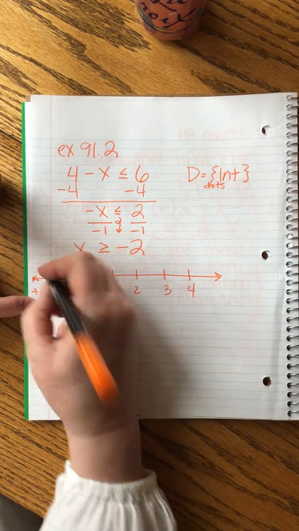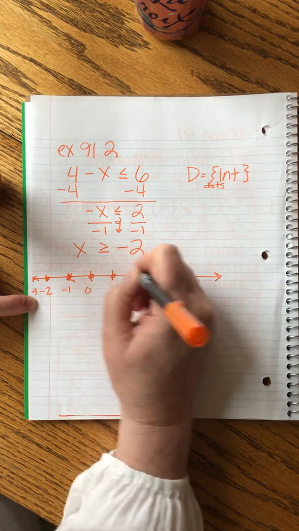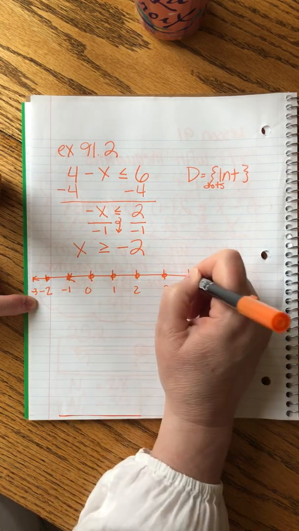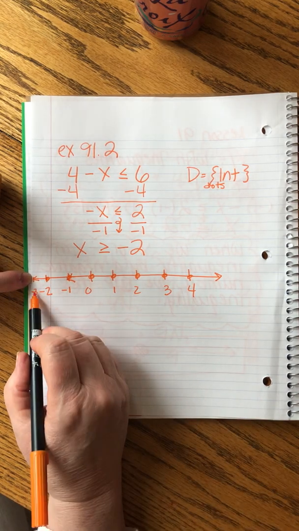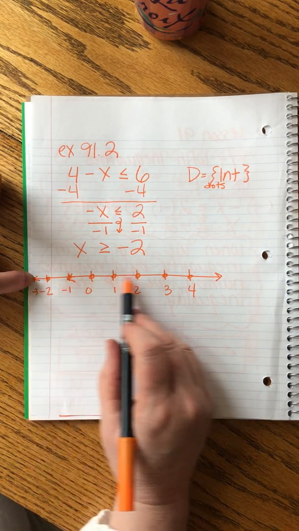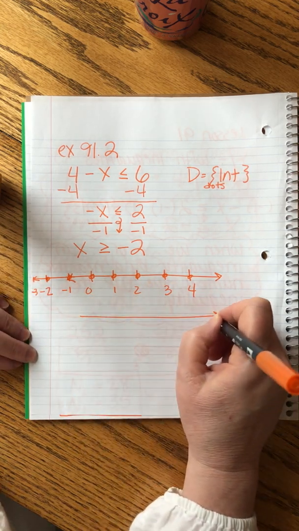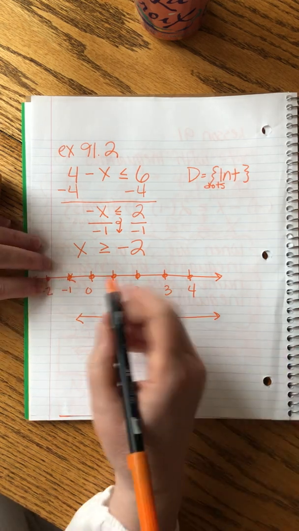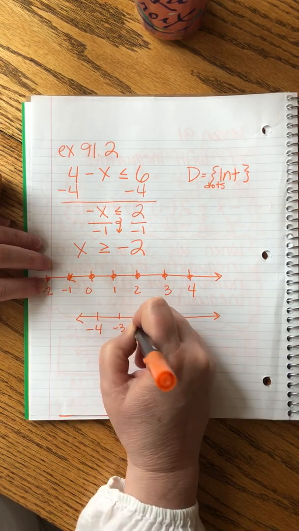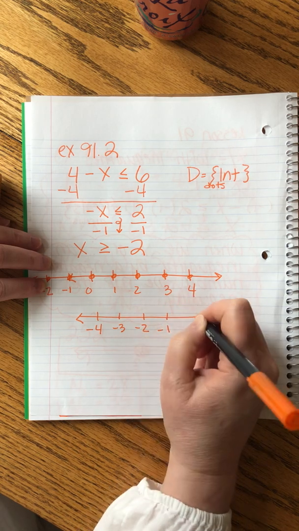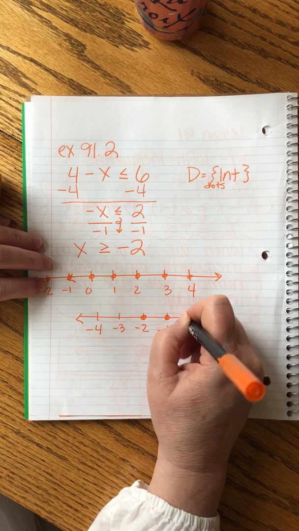We want to include -2, and then we want values that are greater. Now, I didn't need to show so much of this, but I need to show at least one point that isn't included so that you can see which ones are included. If I was doing this better, what I would do is I would go -4, -3, -2, -1, 0, and then I would put the dots here, here, and here.